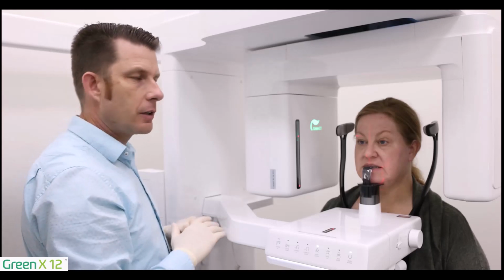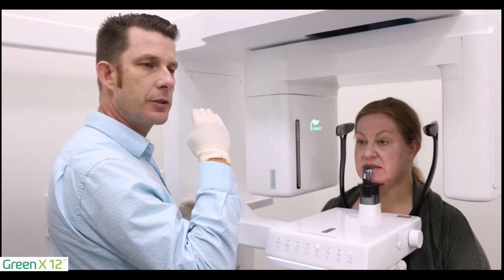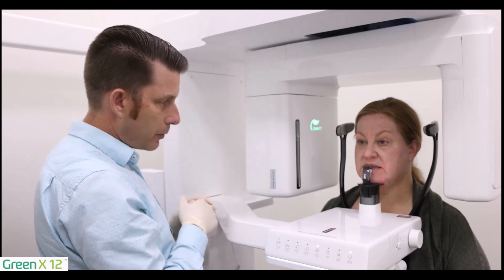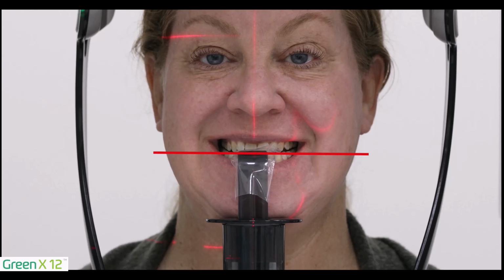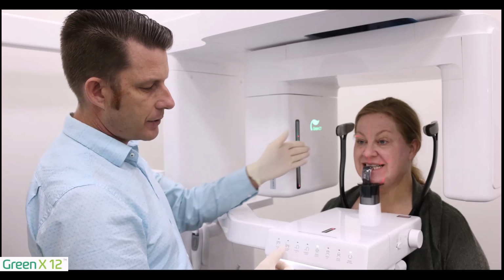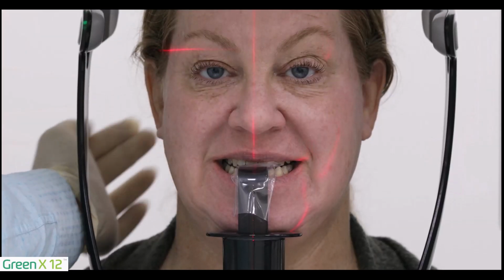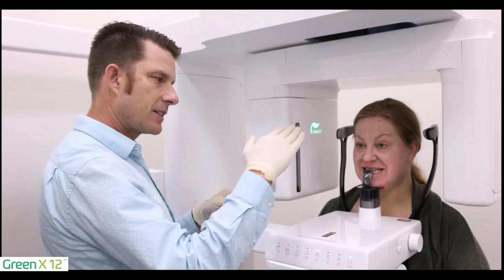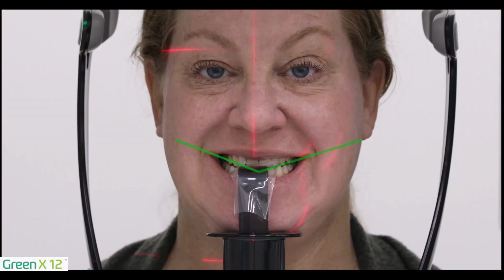Next thing I want to do is look at the patient's occlusion. I want a natural head position or the patient's occlusion tipped down 10 degrees. Go ahead and smile for me really big. And to me it looks like the patient's occlusion is very flat, and I want to lower the patient's head down. I'm going to do that by the column up or down. So I'm going to lower the column, which is going to tip the patient's head down. Go ahead and smile again, and I can see my occlusion is tipped down about 10 degrees.